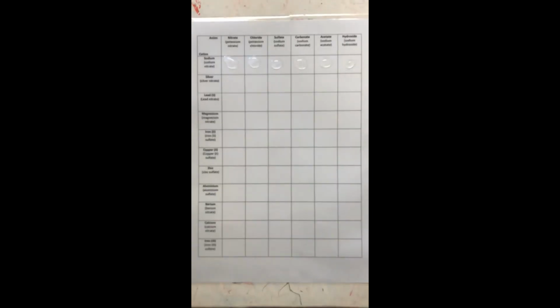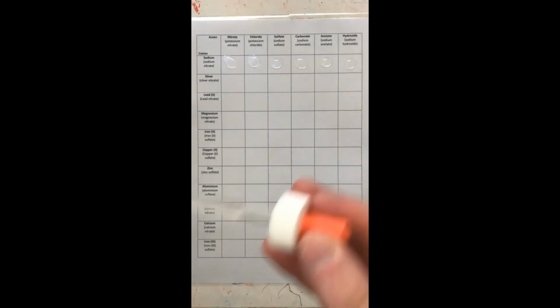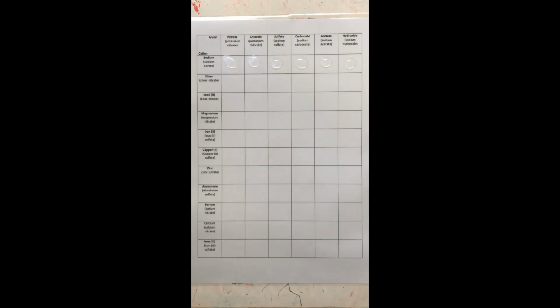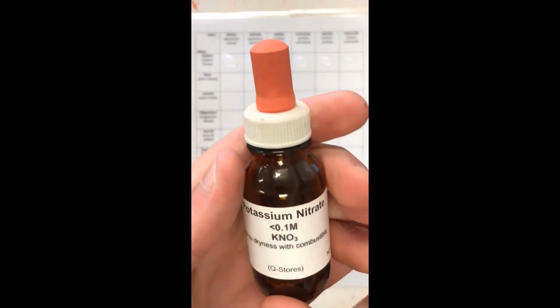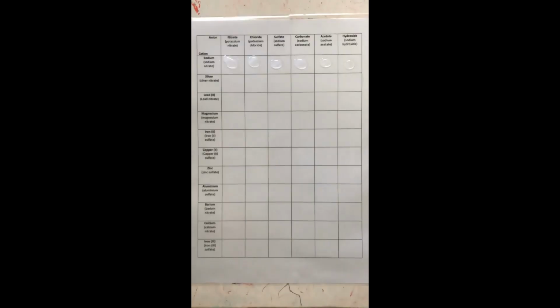So this should make, again, more sodium hydroxide. And again, we have no color change at all across any of these reactions. All right, so what I'm going to do now is speed it up a little bit, and fill the whole first column with potassium nitrate going down this way, and so on and so forth. So give me a moment.